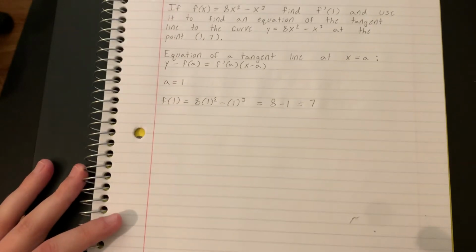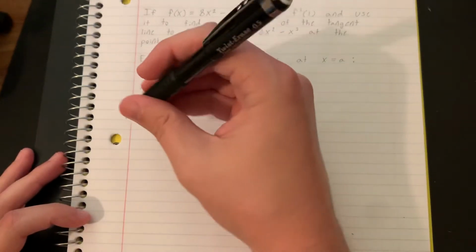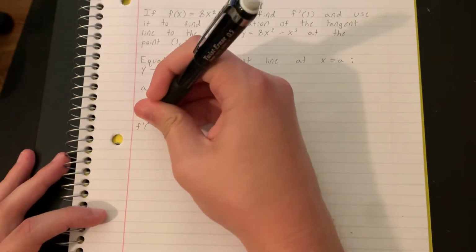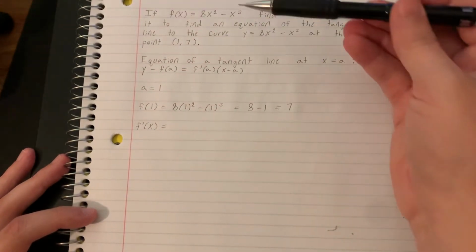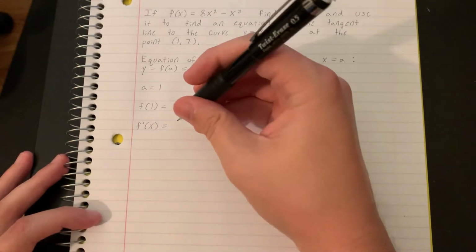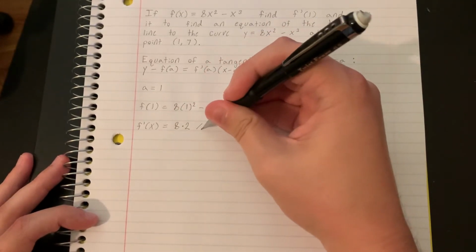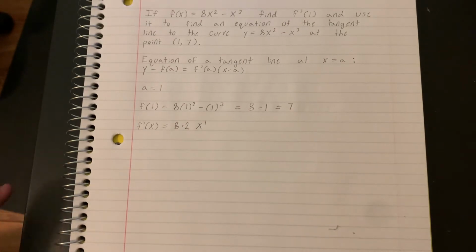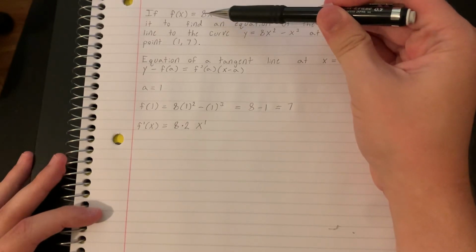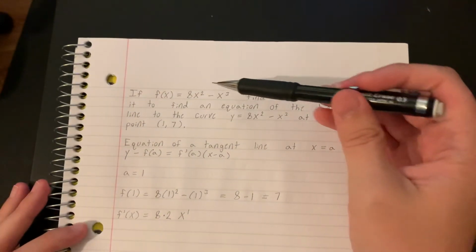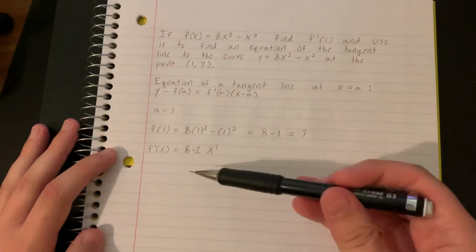So now we're going to want to move on to finding our f prime of a. Now to do that, we just want to start out by finding our f prime of x. So f prime of x is the derivative of f of x equals 8x squared minus x cubed, which we see up here. So we're going to take 8 times 2 times x to the first. And this is just this part up here. The reason we did that is we took the 2 right up here and multiplied it by this 8. I'm bringing this down so it's a little clearer. So we took this 2 down from here, multiplied it by the 8, and then subtracted 1 from the 2. So you can see that real clear right here.